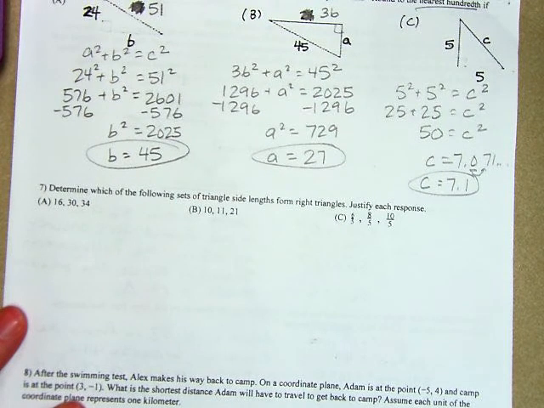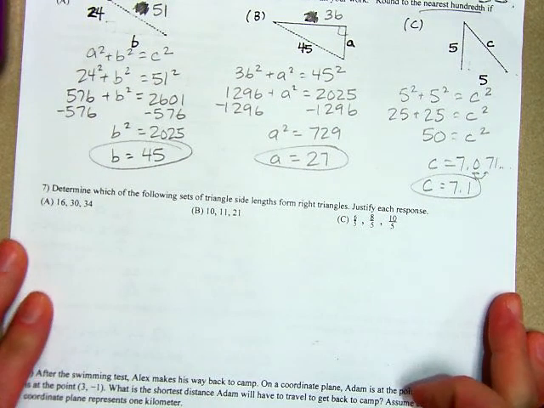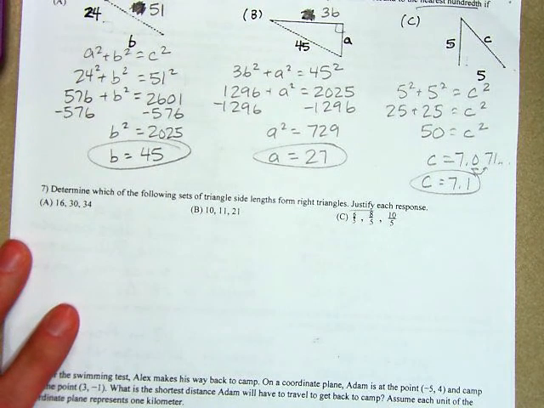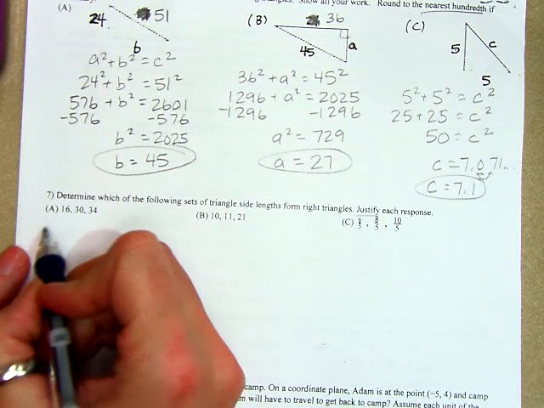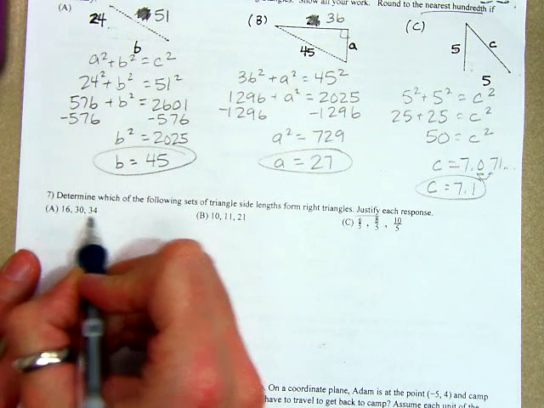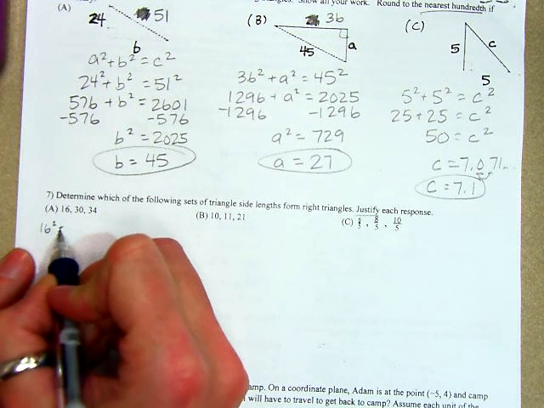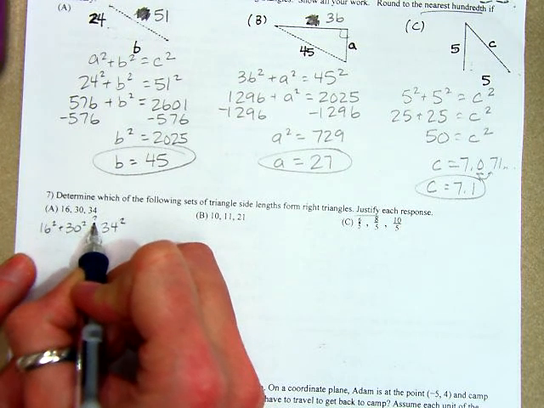All right, number 7 says, determine which of the following sets of triangle side lengths form right angles and justify each response. All right, so this is where we're going to use our converse of Pythagorean theorem. So I'm going to look and see which one's the biggest number. That's going to be my c squared. So this is 16 squared plus 30 squared equals 34 squared, question mark, right?